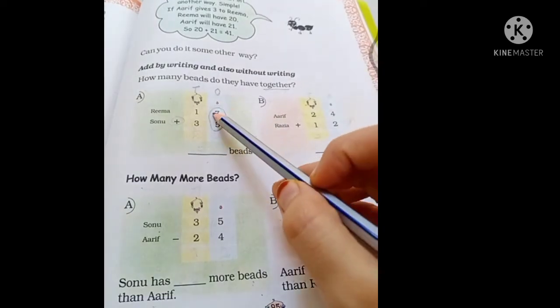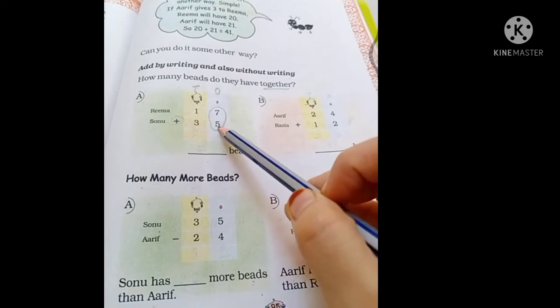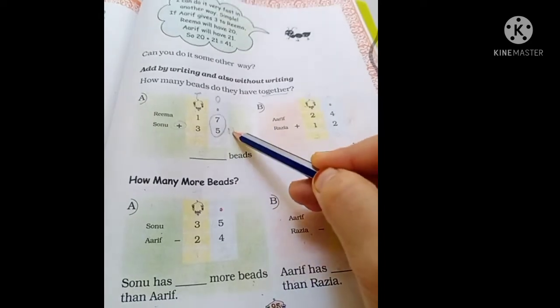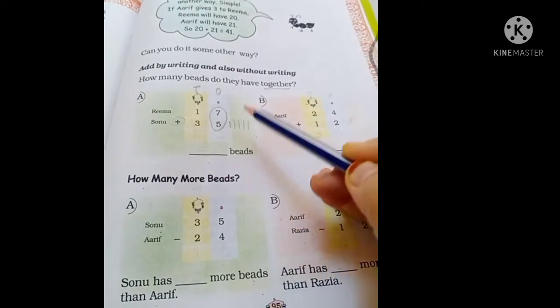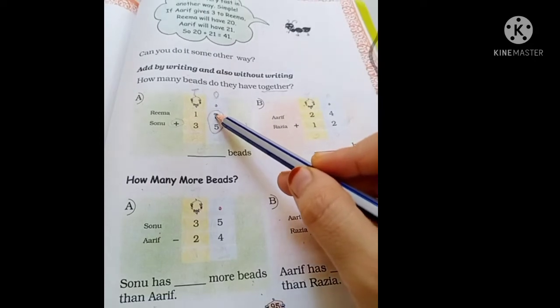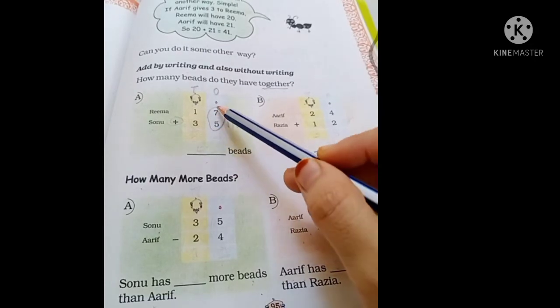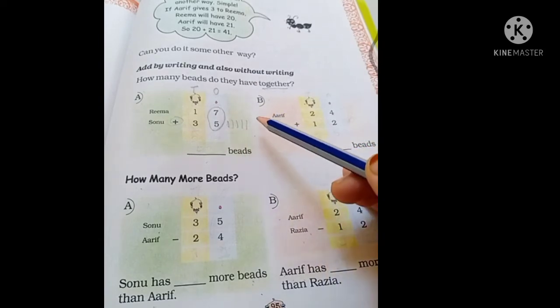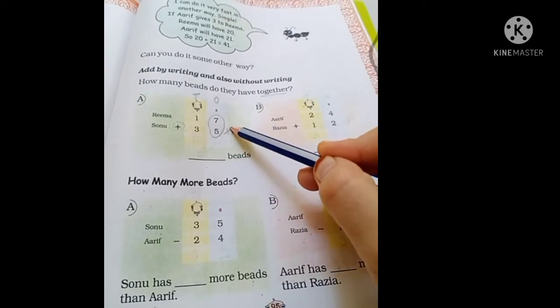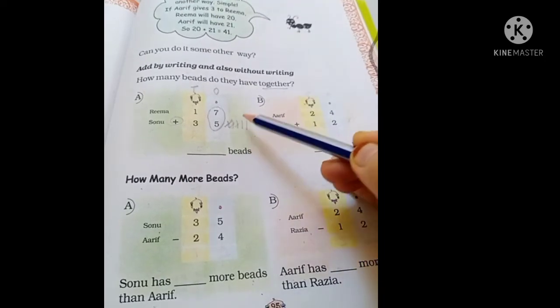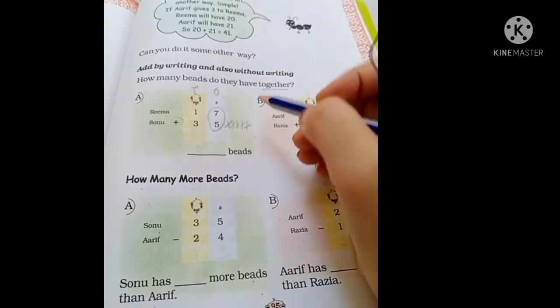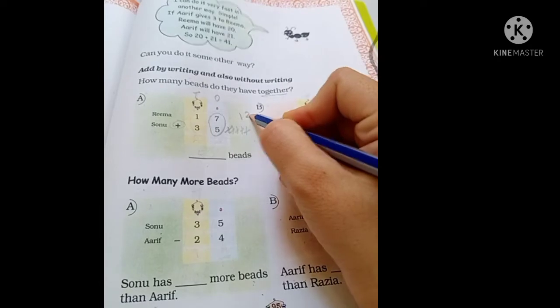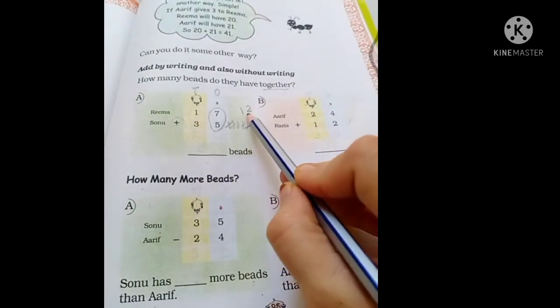Right? So first I am adding 5 to the number 7. So for 5, students, I am drawing 5 sticks, right? So if you want to add 5 to the number 7, after 7 you have to count till you cover all 5 sticks, right? So after 7, 8, 9, 10, 11, 12. So what answer do we get, students? We get answer 12. Now students, 12 is a 2 digit number.